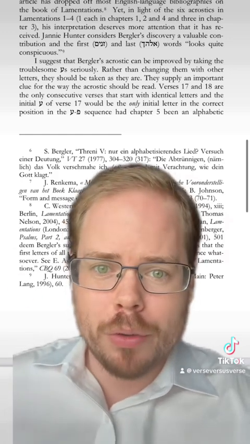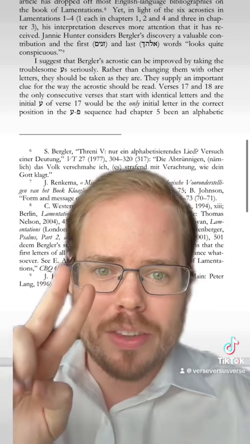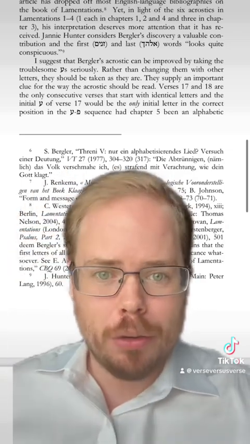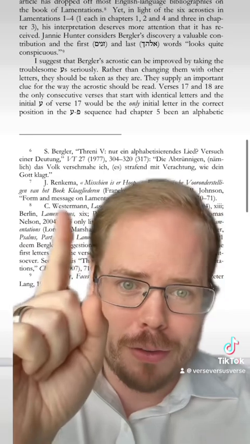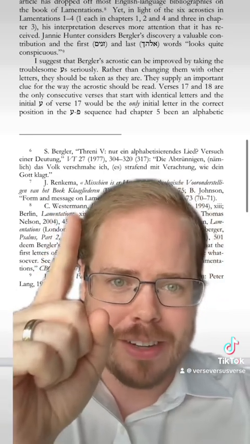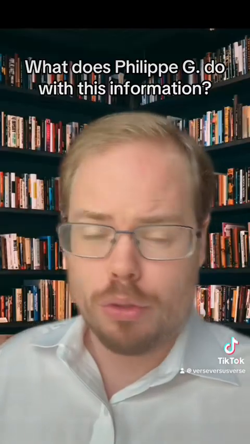It's also the only 2 consecutive verses that each start with the same letter. And so it's almost like that ayin is an intentional signal by the author of, hey, this is kind of a separation point or a stopping point. Look for something here because this verse is in the right place and there's 2 ayins back to back to give you a signal. What does Phillips G do with this information?